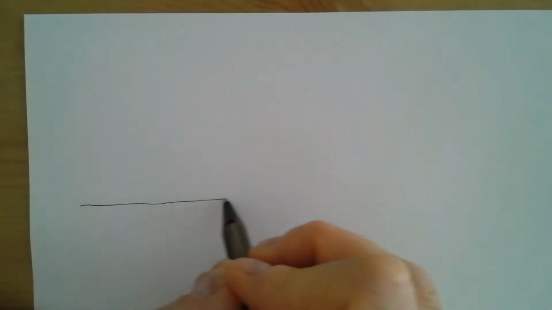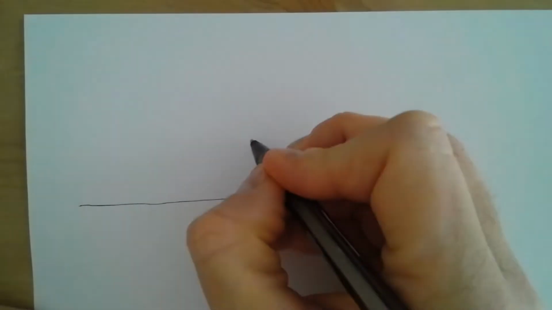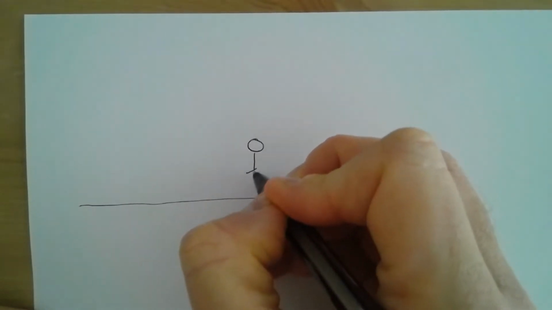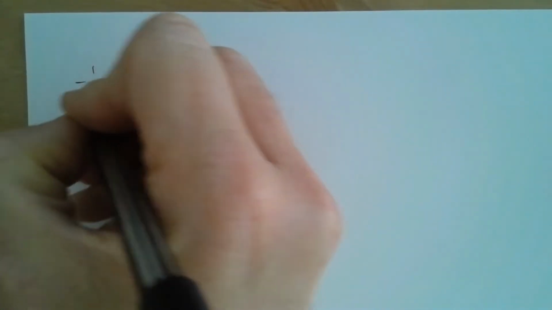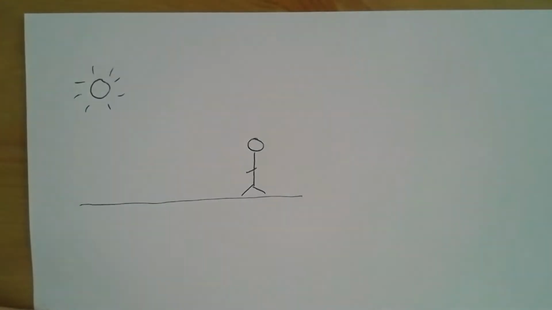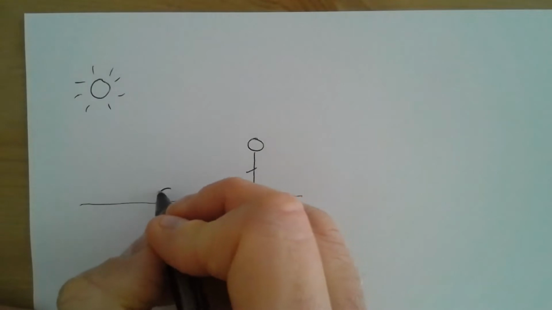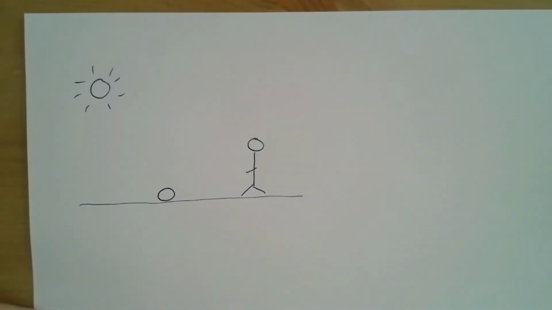Okay, so we're going to have a look at the electromagnetic spectrum. Before we do that, we need to think about what we mean by an electromagnetic wave and how it relates to something we already know. So let's go back to something straightforward, hopefully. So here's me on a summer's day. There's the sun, there's me stood, and here's a football on the ground.